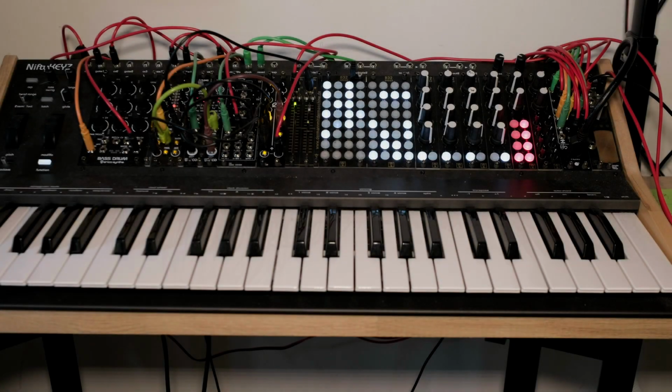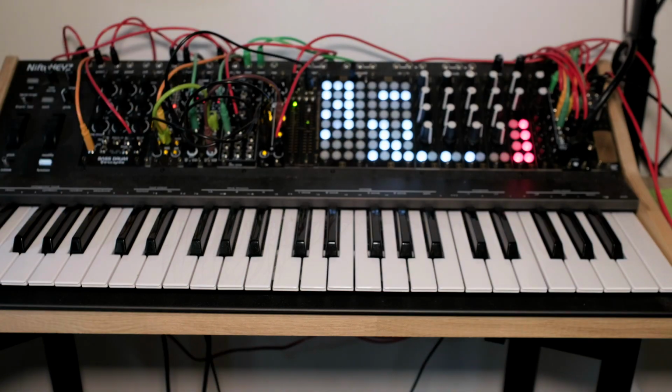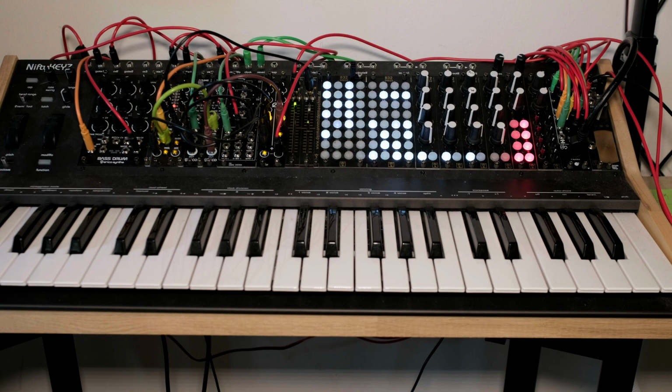Let's end the walkthrough with some nice sounding arpeggios. Produced by the Rings module from Mutable Instruments. It's one of my favorite modules and it really sounds great.